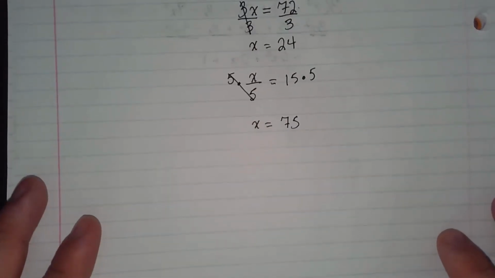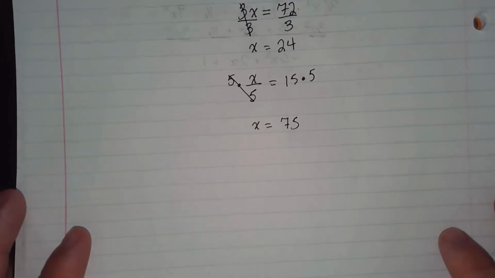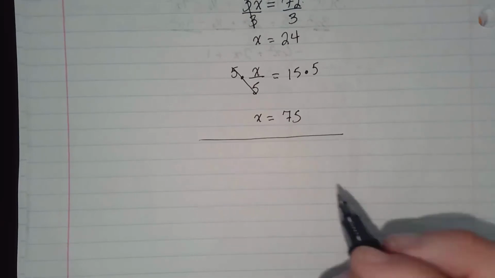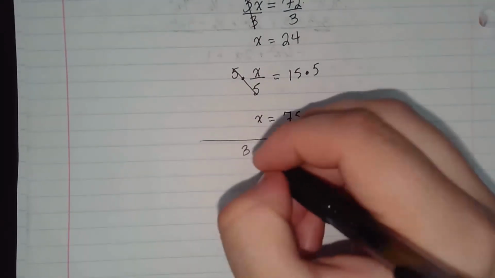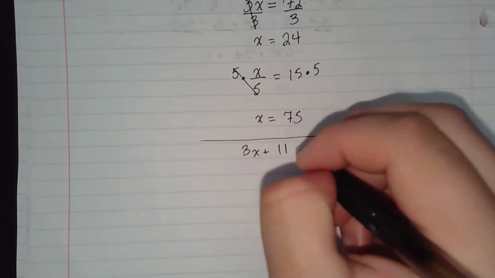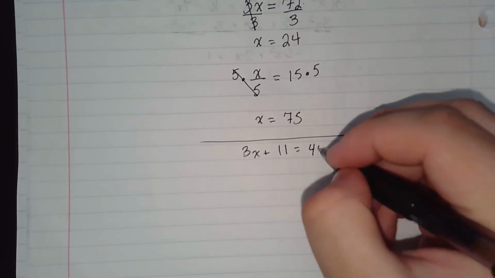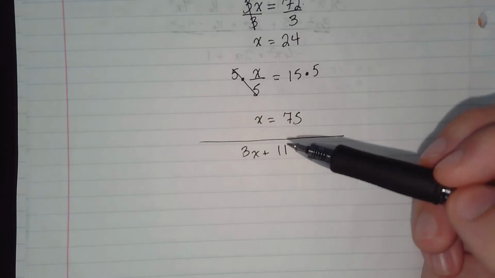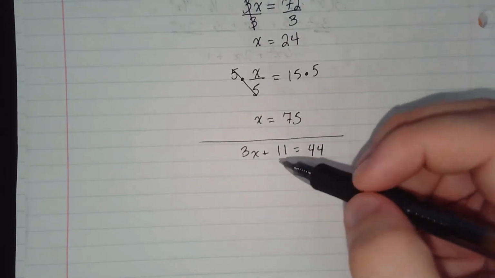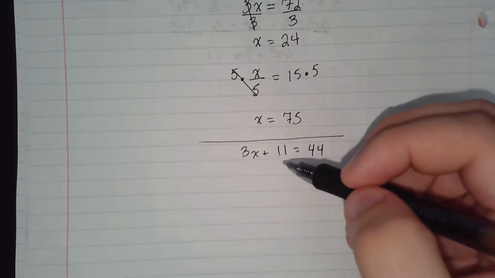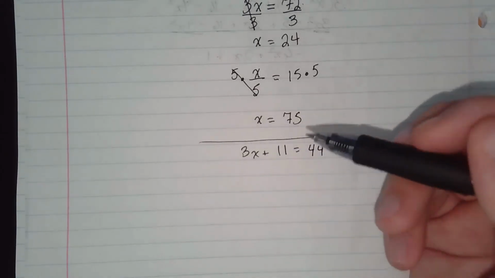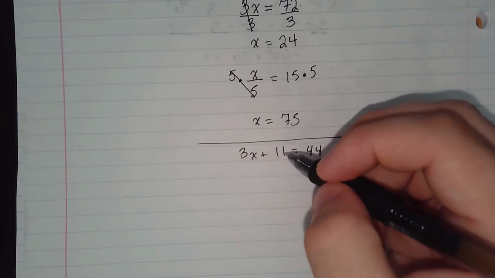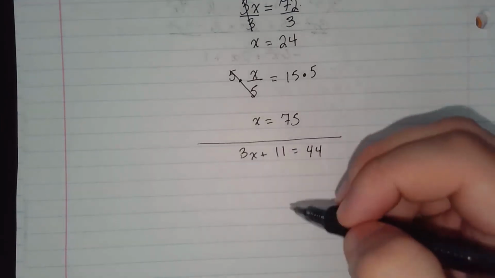I'll do a couple examples of multi-step equations. So first example, I'm going to do 3x plus 11 equals 44. Typically in your order of operations, you would do multiplication and division first and then deal with addition and subtraction. Not the case with this. You want to work your way from the outside in.